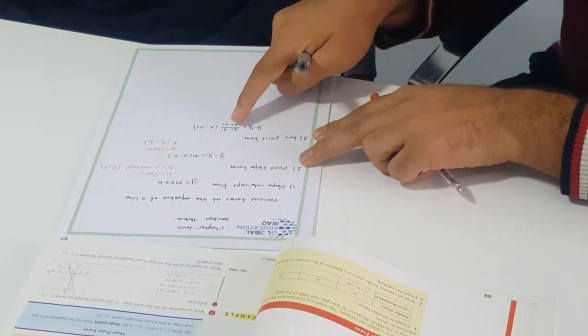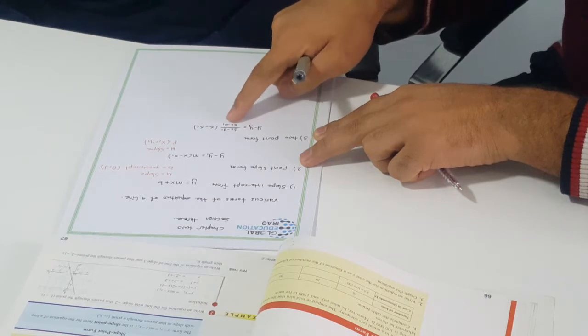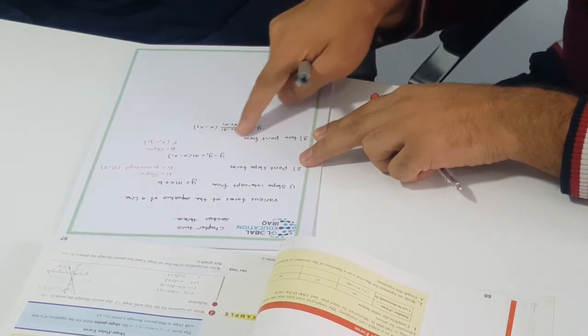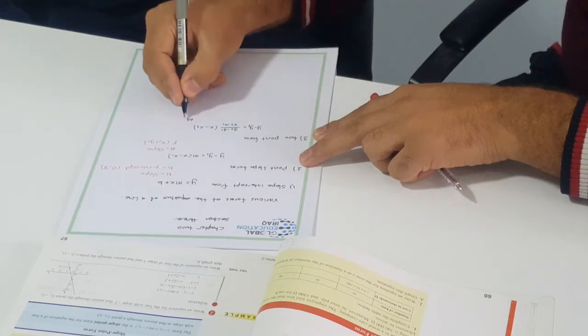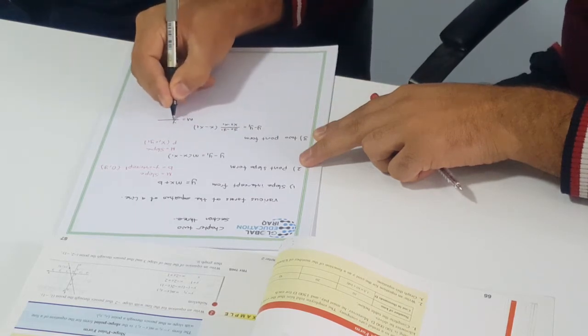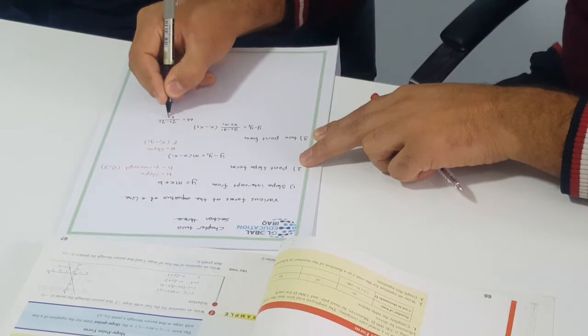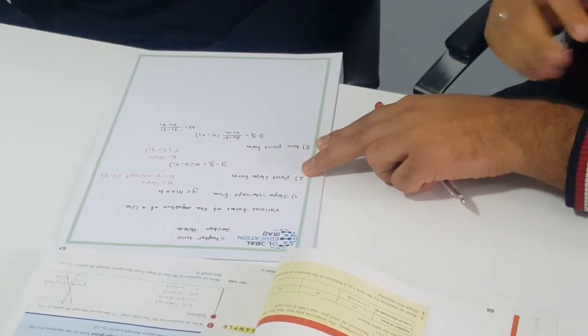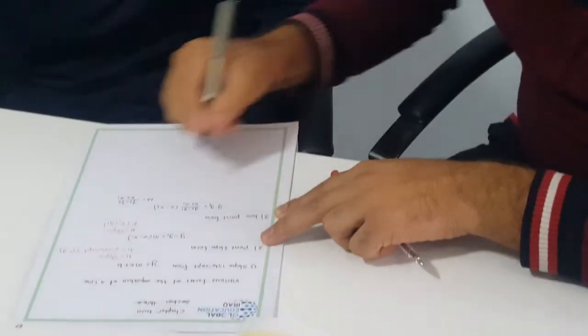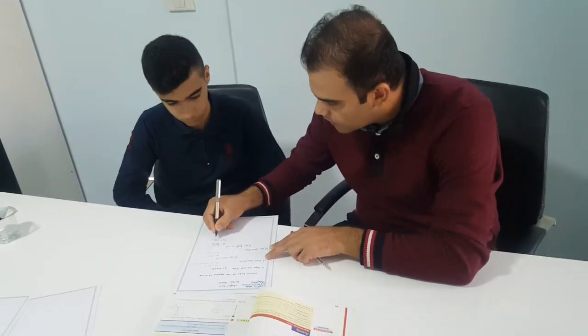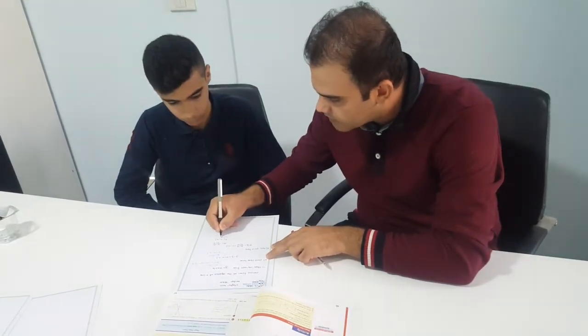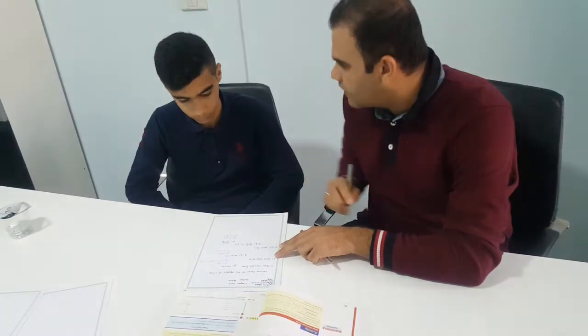We wrote this instead of m. It means we have a rule for m: y2 minus y1 over x2 minus x1. Point 1 is x1, y1. Point 2 is x2, y2. Okay, we have 2 points.